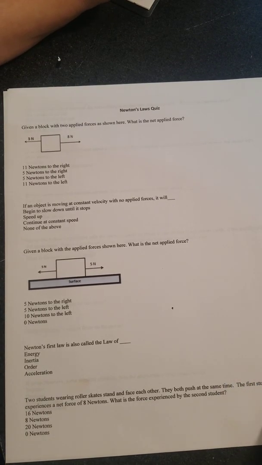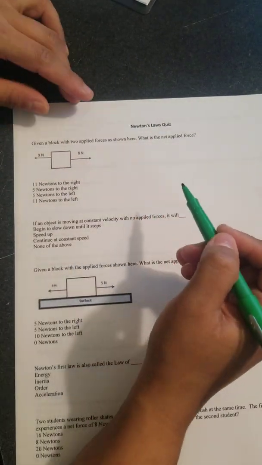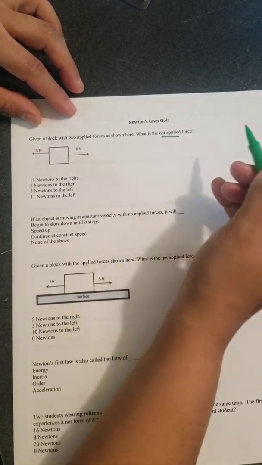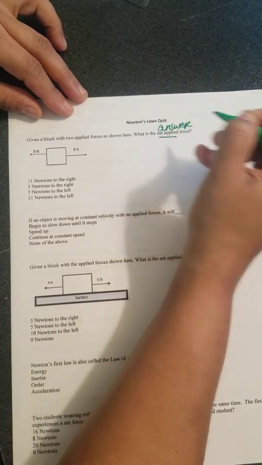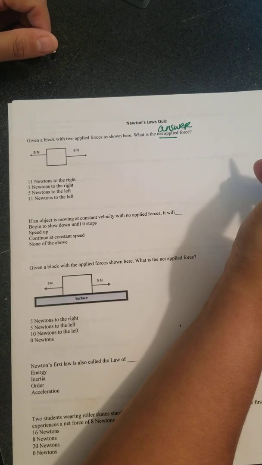First question here says, given a block with two applied forces as shown here, what is the net applied force? The word net force means the answer, right? So overall, what's going to happen? Is it going to move to the right? Is it going to move to the left? How is it going to happen?